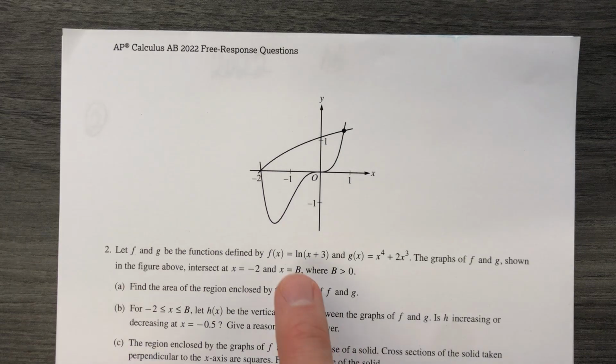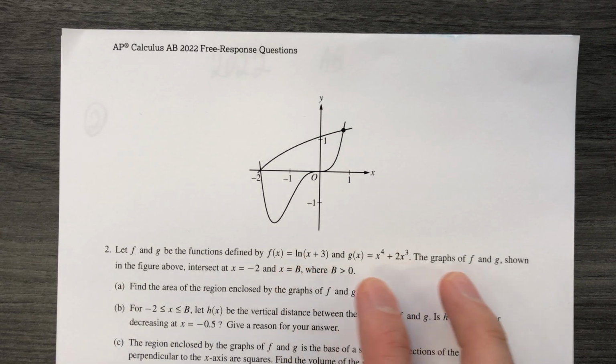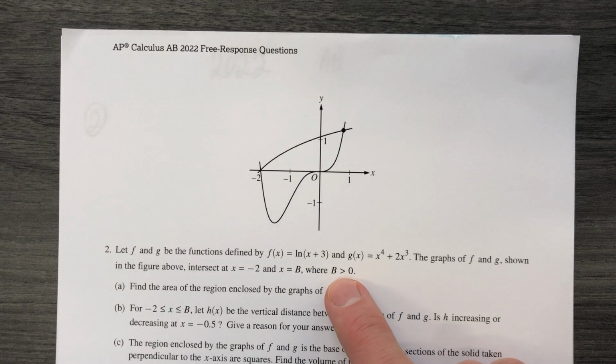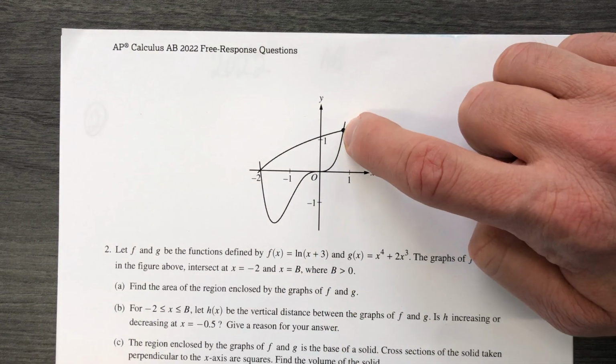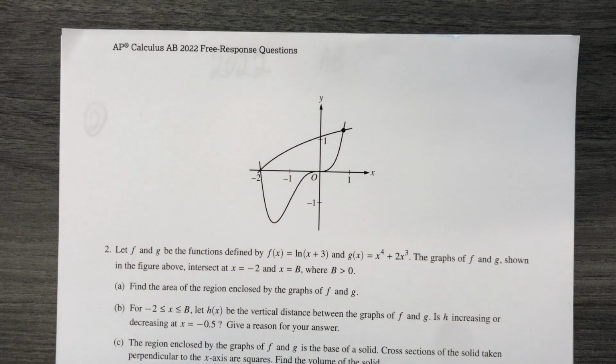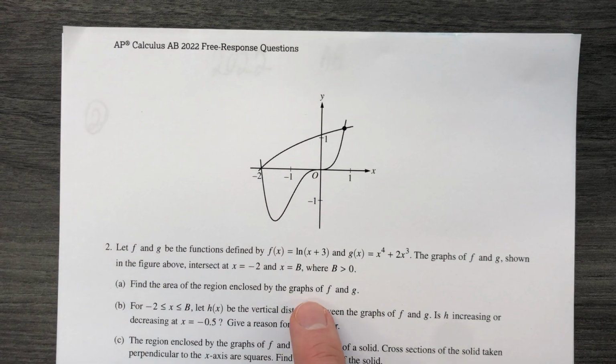2022 AB, number 2, calculator active, fun problem. Let f and g be the functions defined here and here. The graphs of f and g, shown in the figure above, intersect at x equals -2 and x equals b, where b is greater than 0. So I don't know this x value. Clearly it's a little less than 1 if this is scaled correctly. So find the area of the region enclosed by the graphs of f and g.